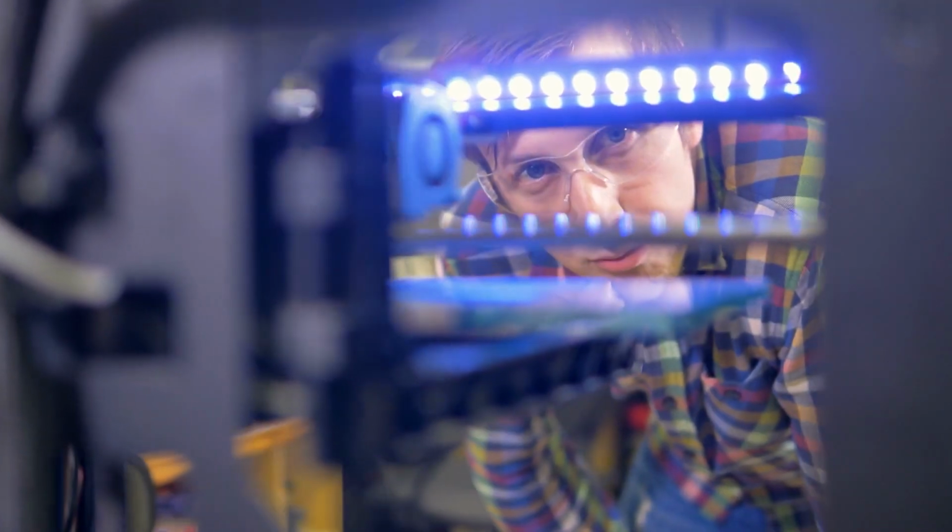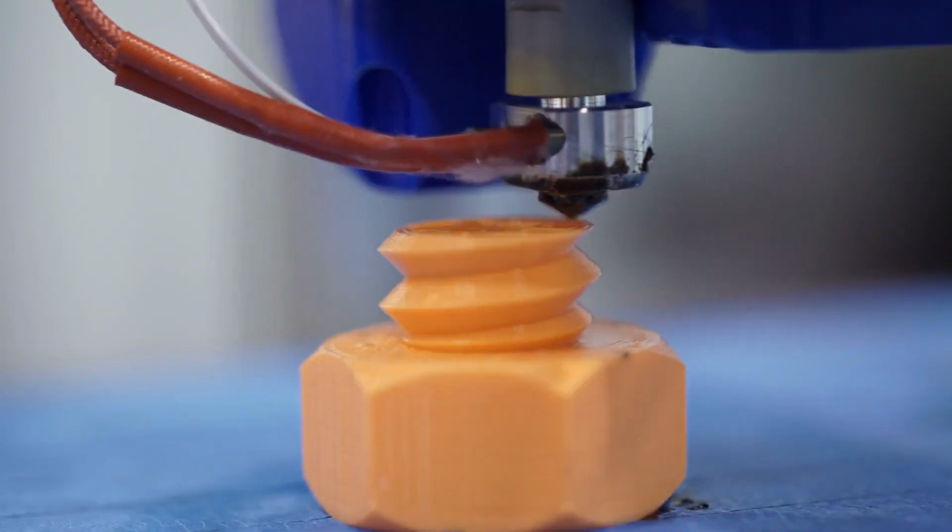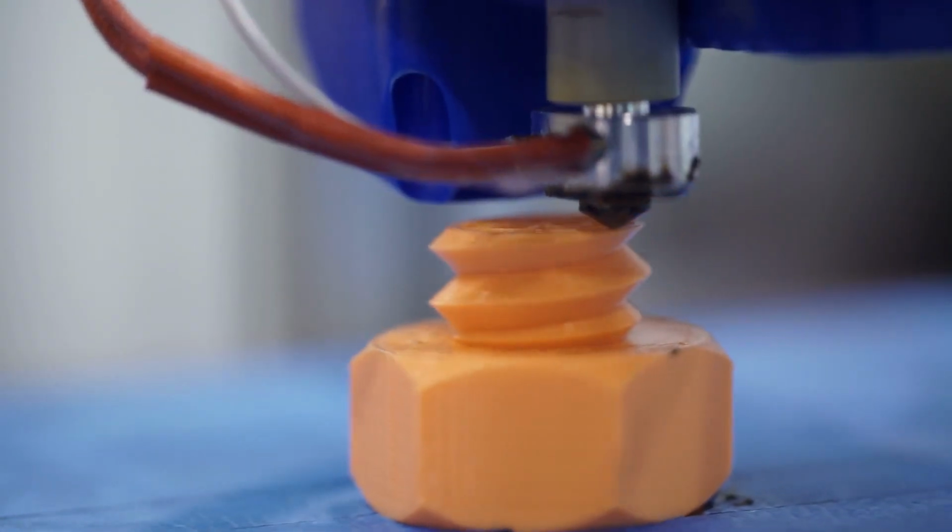The most common form of additive manufacturing is 3D printing. So 3D printing applications range from rapid prototyping through specific bits of pharmaceutical manufacture through even to really high value things like bits of jet engine.